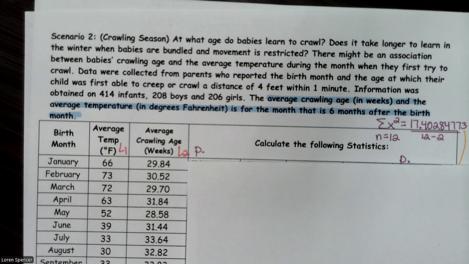Data were collected from parents who reported the birth month and the age at which their child was first able to creep or crawl a distance of 4 feet within 1 minute. Information was obtained on 414 infants, 208 boys and 206 girls. The average crawling age in weeks and the average temperature in degrees Fahrenheit is for the month that is 6 months after the birth month.